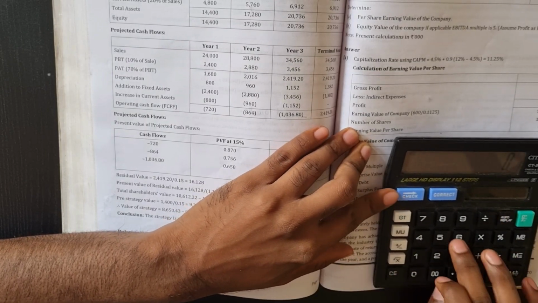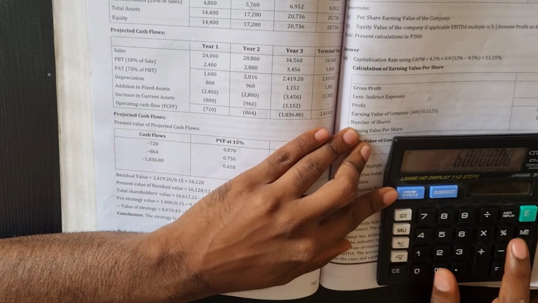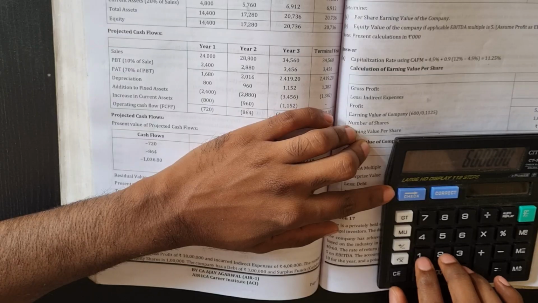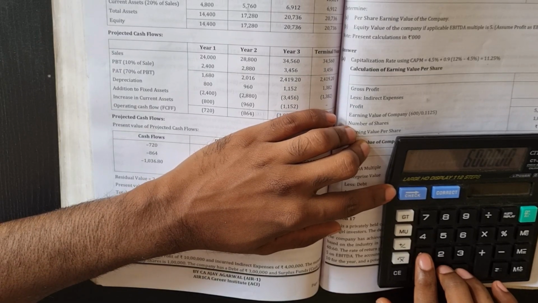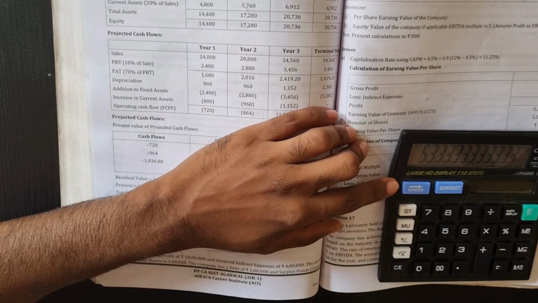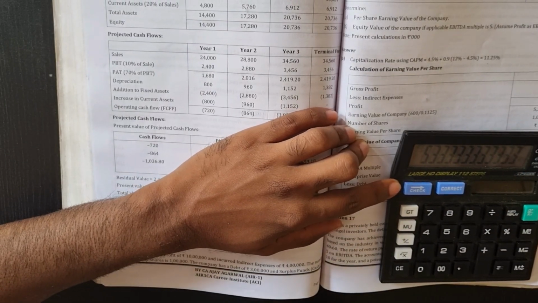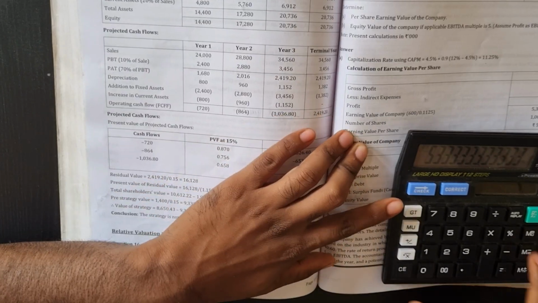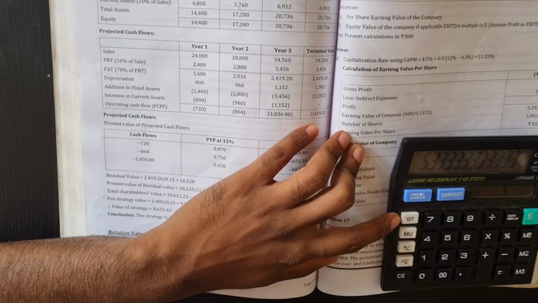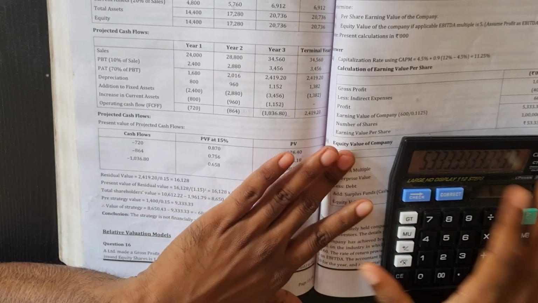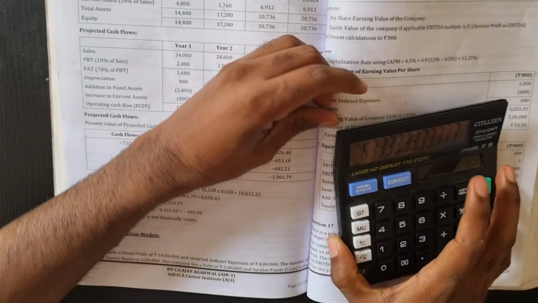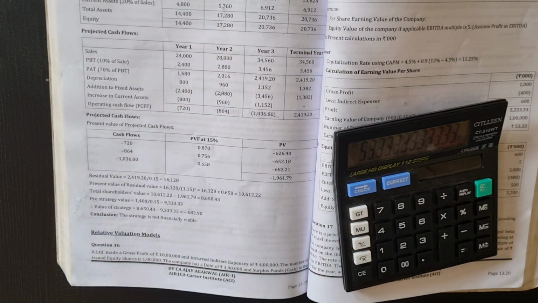So 6 lakh divided by 11.25%. They are getting it as 53 lakhs 33,333. Divide by 1 lakh, so per share value is 53.33 rupees. They are using the earning based model. They are asking us the per share earning value of the company. Just keep that in mind.